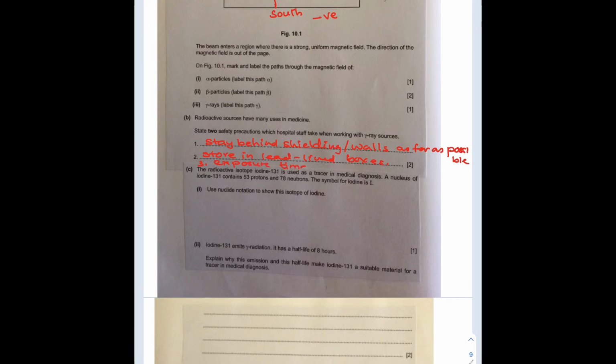Then number 4, we can say no pregnant women or staff allowed.